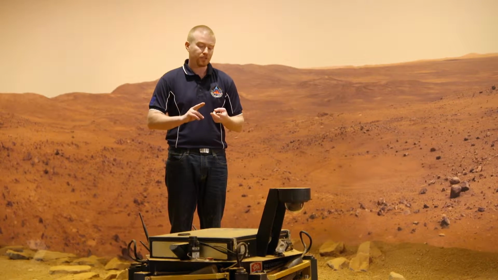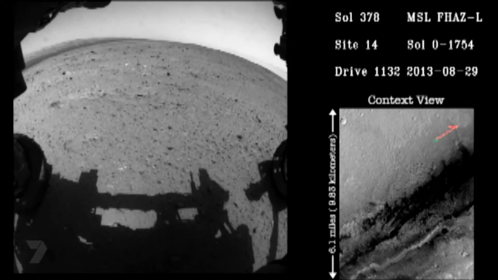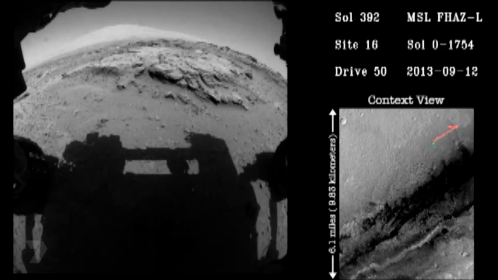We also have two other rovers, the Spirit and Opportunity rovers, which were twins that were sent. Now, one of them has stopped operating. However, the other has been operating well beyond its lifespan and continues to provide vital details about the surface of Mars to this day.